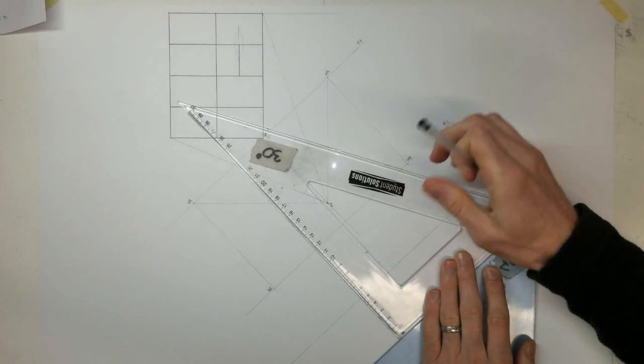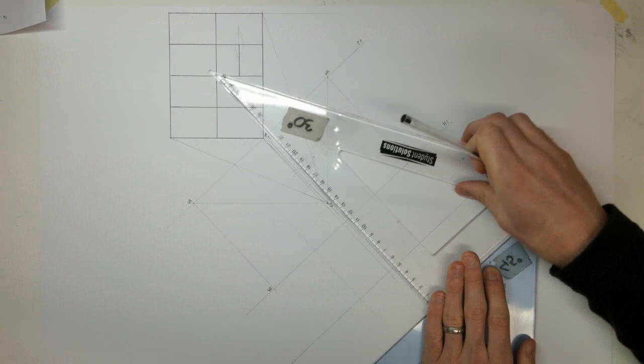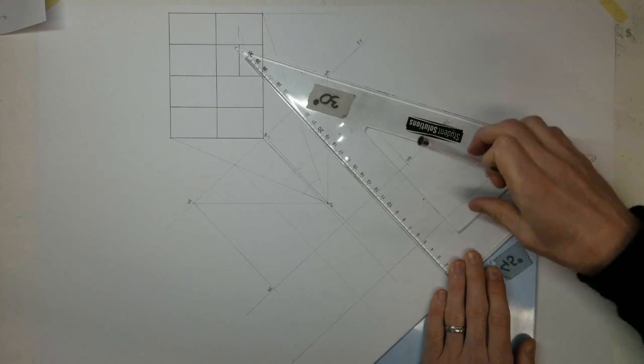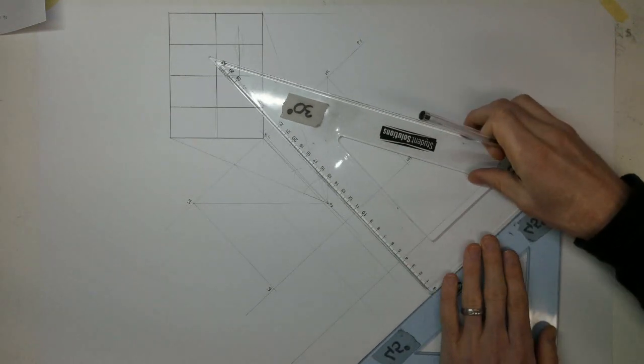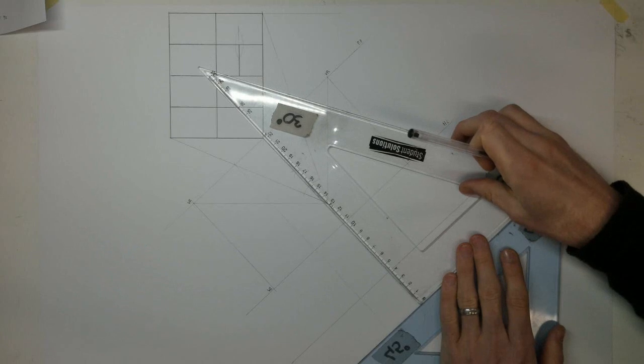I'm also going to project down the outside points here of our greenhouse.